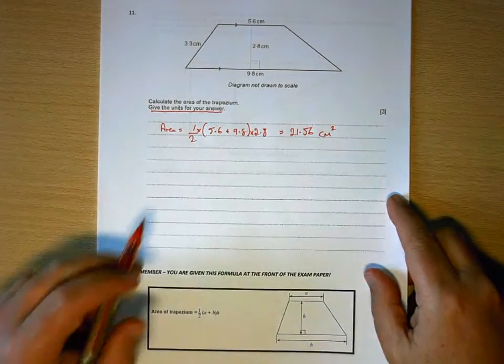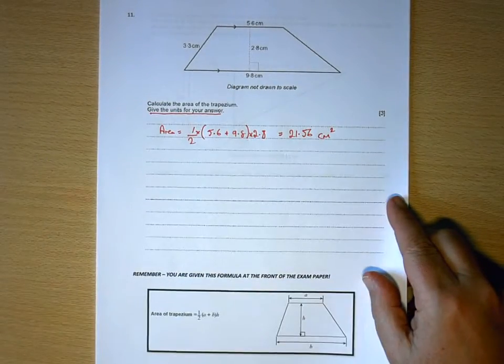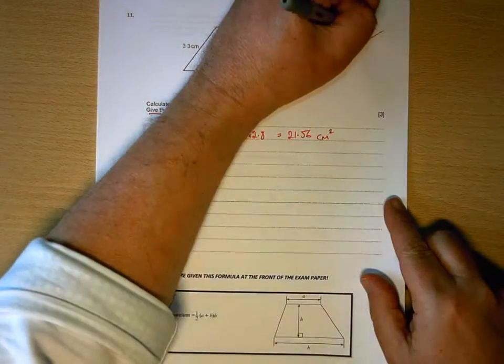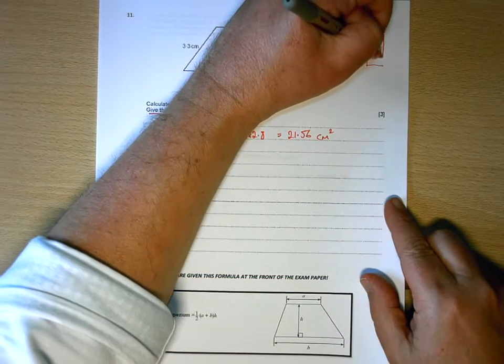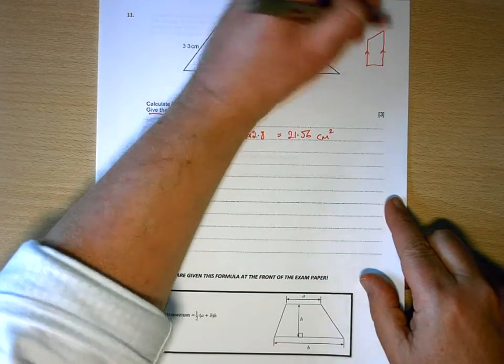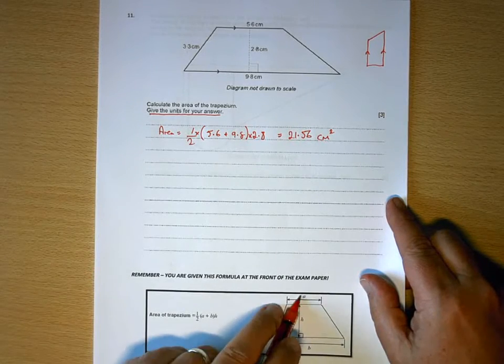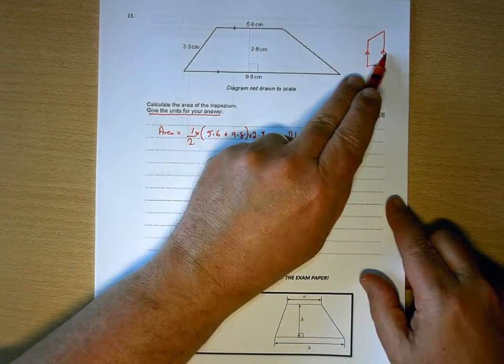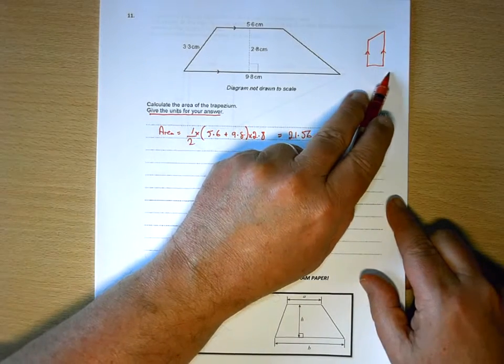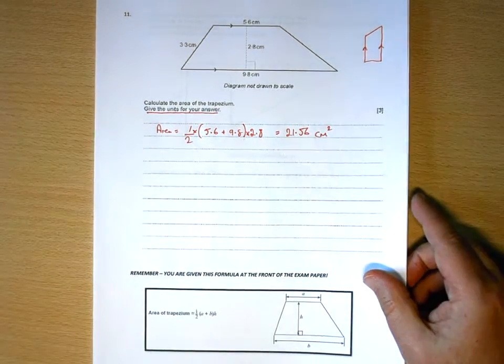So that's a trapezium. They're not always going to be drawn that way. They could confuse you by having the parallel sides being vertical. Doesn't matter, so long as you recognize that the A plus B is for those two measurements, and then the H is the distance between them.